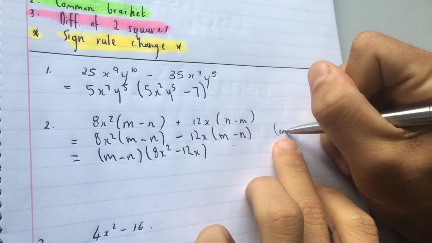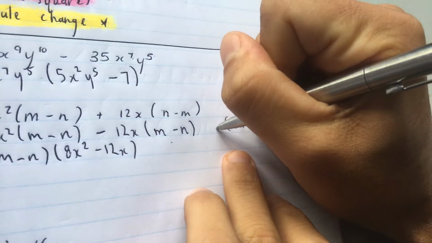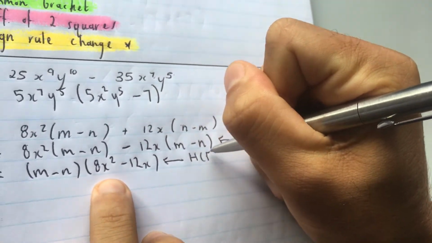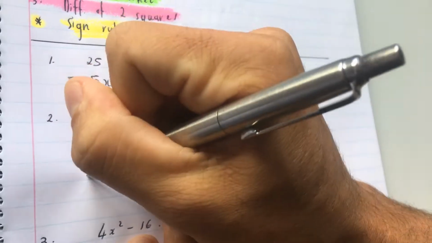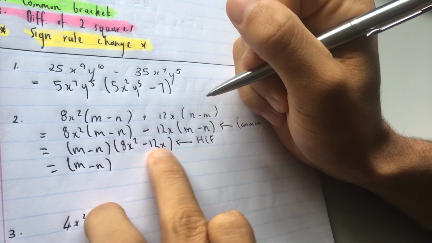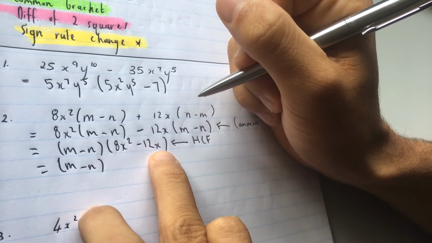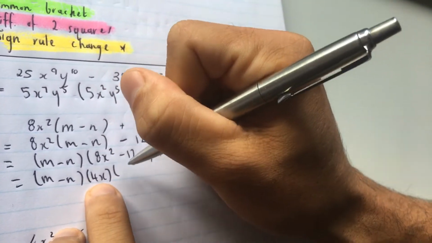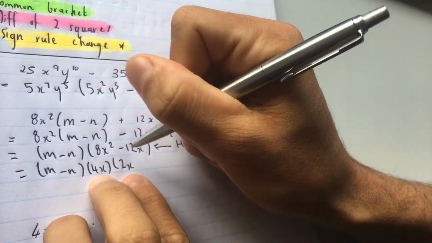So this was common bracket. And then this one over here, HCF. M minus n. What can I pull out of there? That's common. It's 4x. And what am I left with? 2x, that times that.